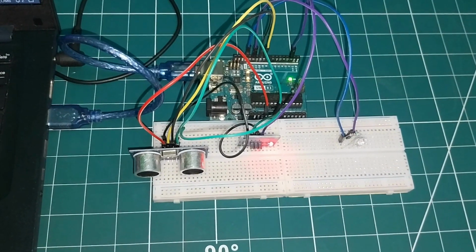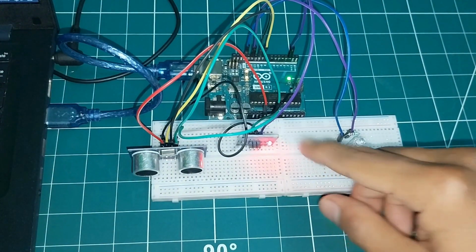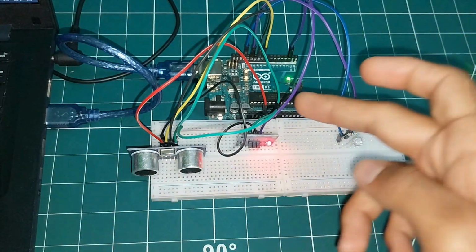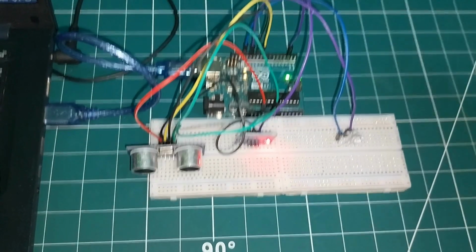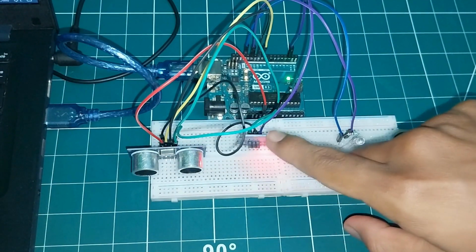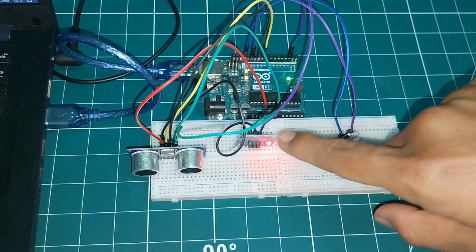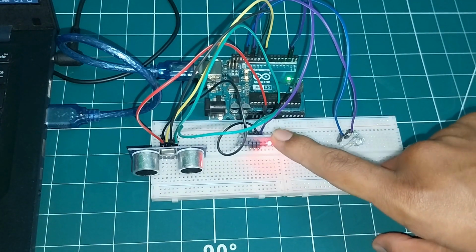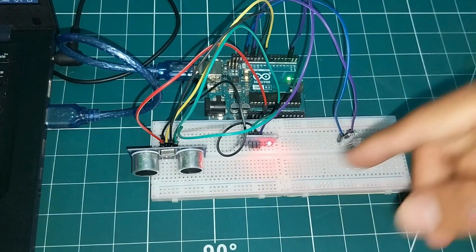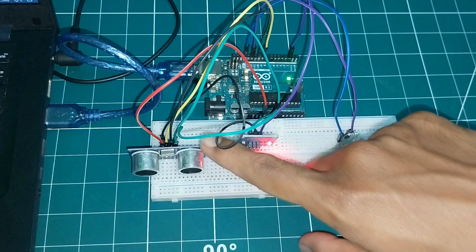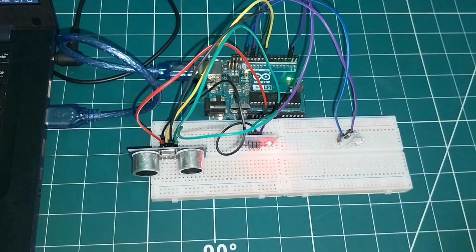Hey there. So as we have made the torch with the help of touch sensor using it as a switch, now we have integrated the ultrasonic sensor with the touch sensor. So touch sensor is a switch which will turn on this circuit. We can say a smart switch, which is integrated with the ultrasonic sensor.